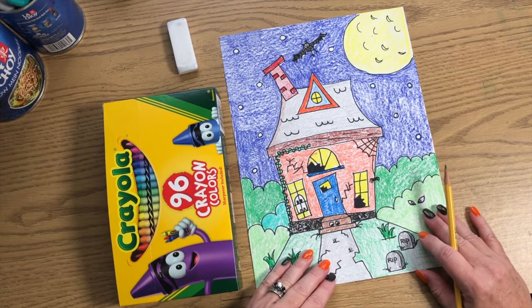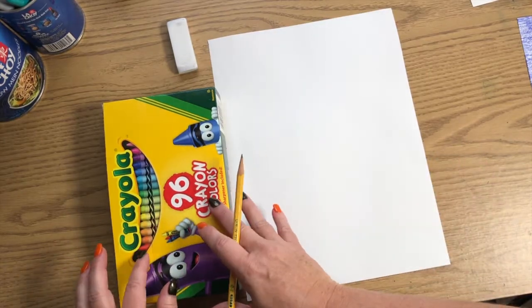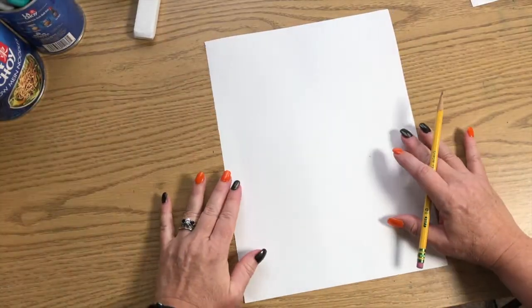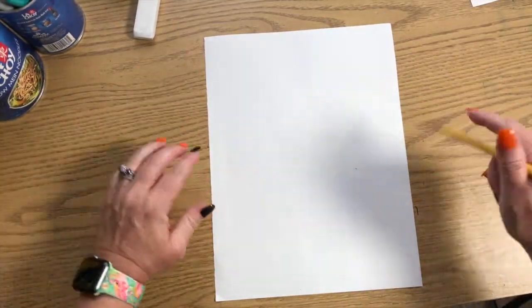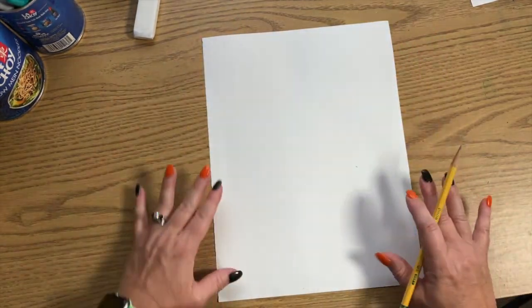So let's get your paper. You need a white piece of paper like this, your pencil, your eraser, and your crayons. And let's get started on our spooky house. All right, we're going to turn our paper vertical. That's the tall way, so we have plenty of room for our house and our background.